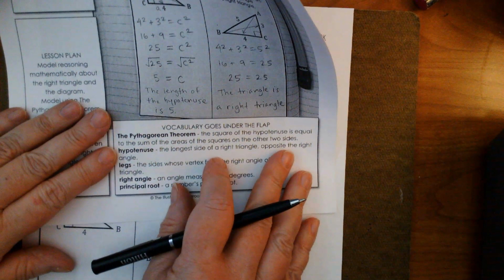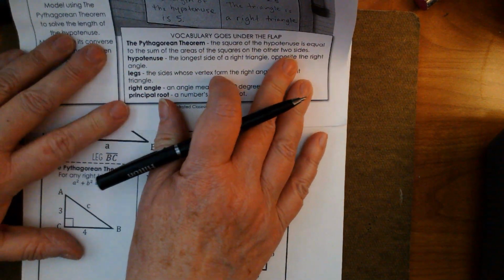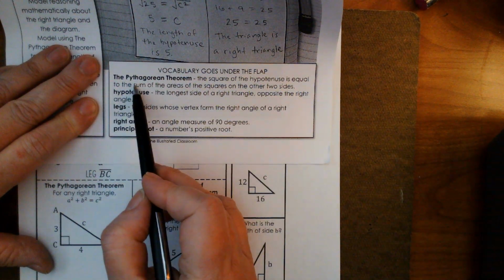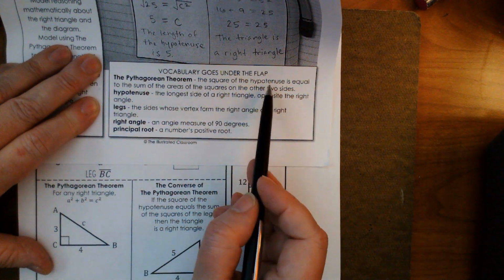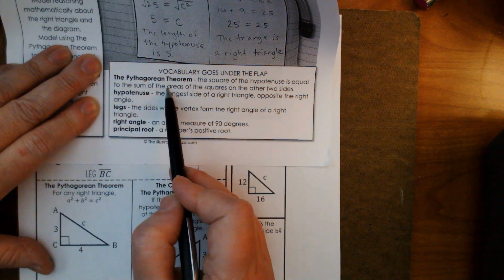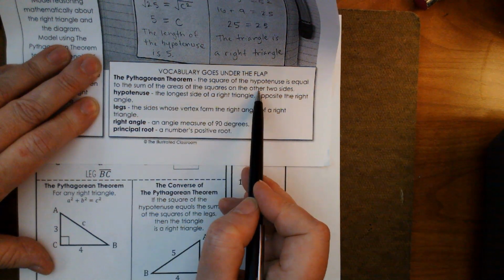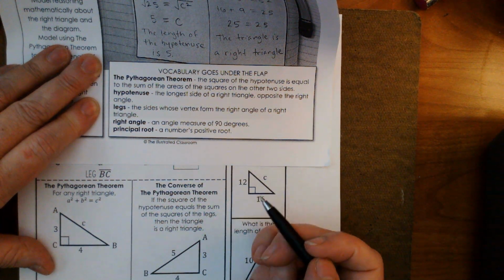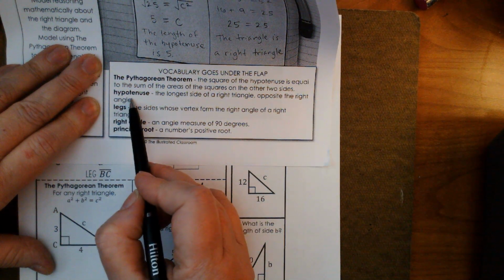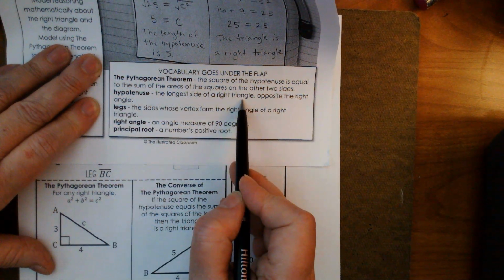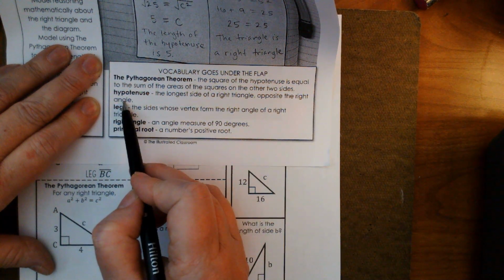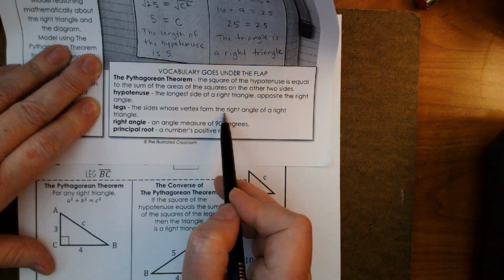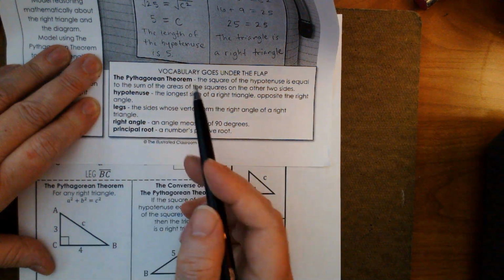Okay, so I just want to go over a little bit of the vocabulary here. And you can write this, or I just want to read it to you. The Pythagorean theorem: the square of the hypotenuse is equal to the sum of the areas of the squares on the other two sides. So again, it's a squared plus b squared equals c squared. The hypotenuse is the longest side of the right triangle, opposite the right angle. The legs are the sides whose vertex forms the right angle of a right triangle.